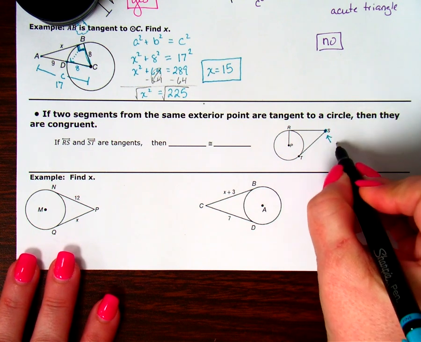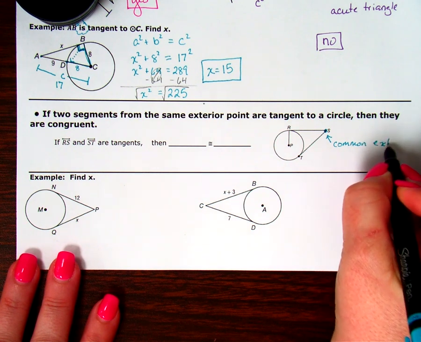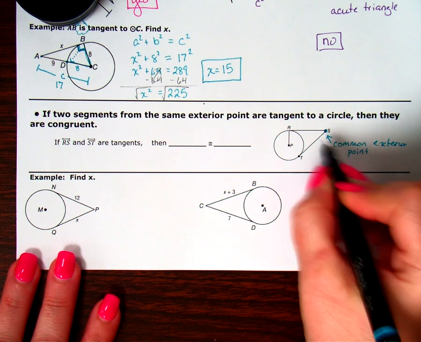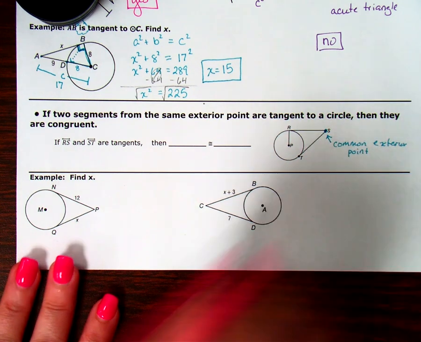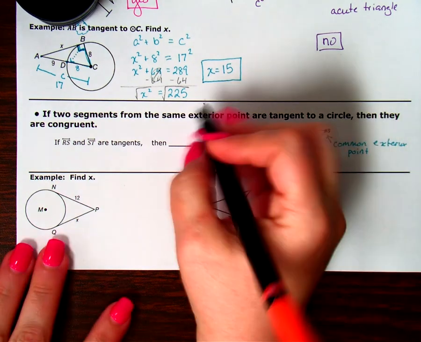So this is a common exterior point, because it's in both of these segments, right? Point S is part of both of those segments. So that means that those two tangent segments are going to be congruent.